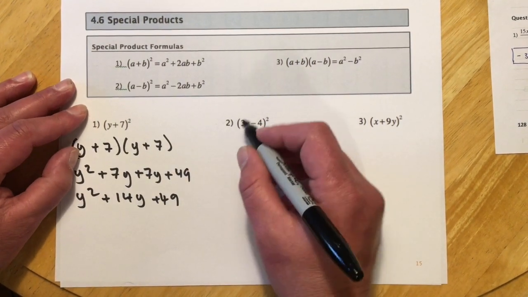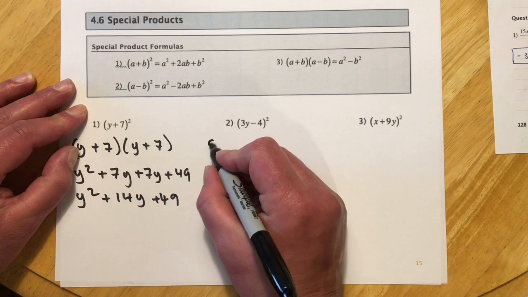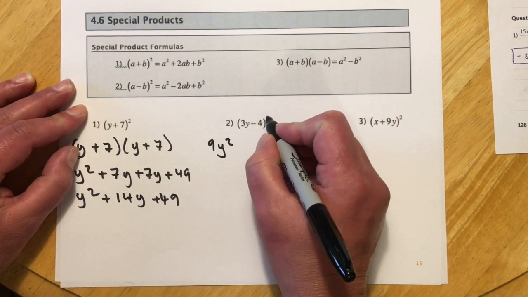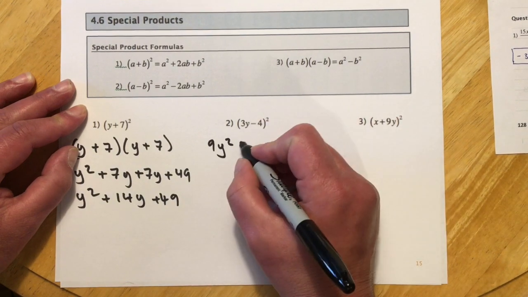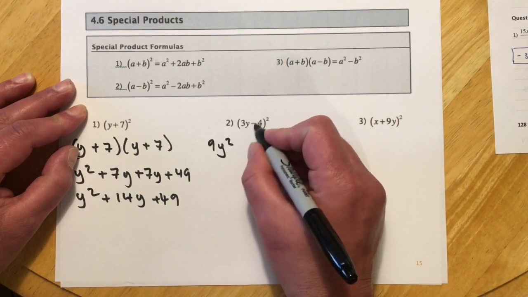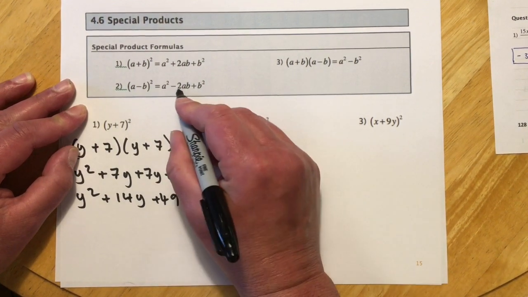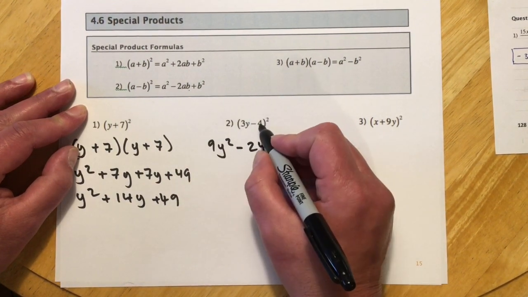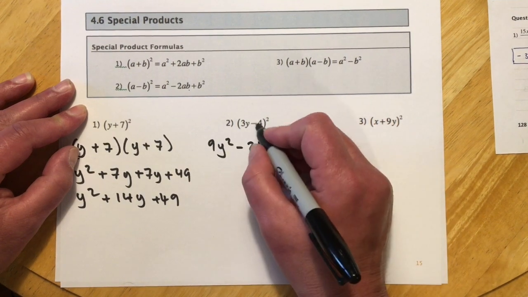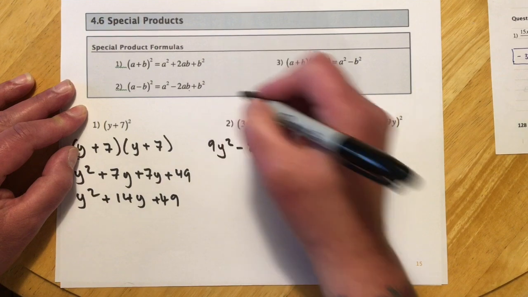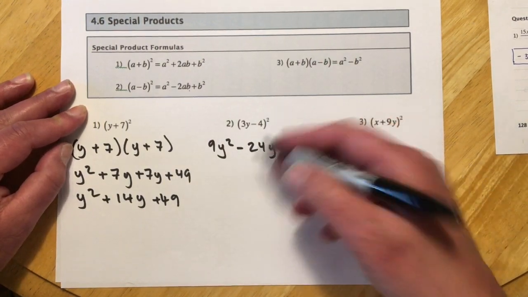So here, this first one, we go 3y times 3y, so that's 9y squared. 3 times 4 would be 12, times 2, we're just going to double it, so that's 24, and it takes the sign of whatever's here, so negative 24y, that's our negative 2ab, because this is a and this is b. And then b squared, so 4 times 4, 16. And it's always a plus on the end because you're multiplying this, you're squaring the sign.